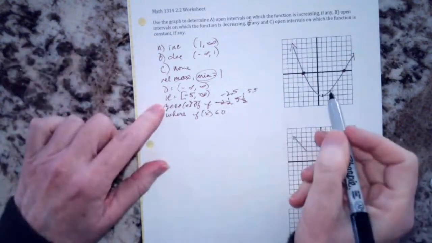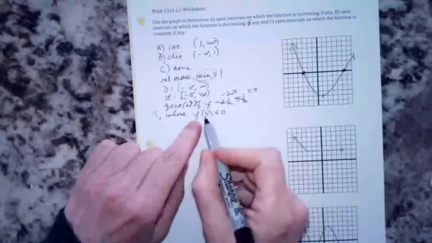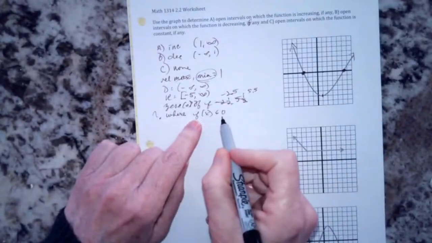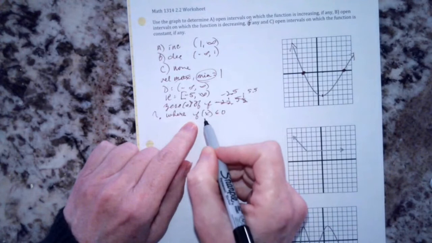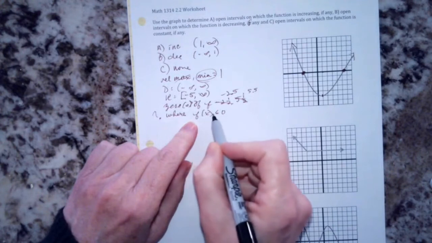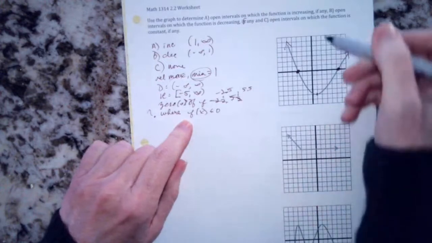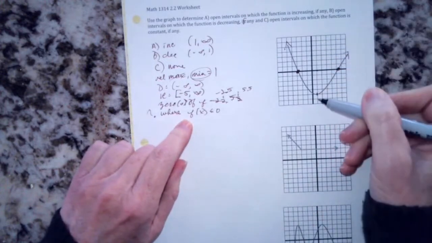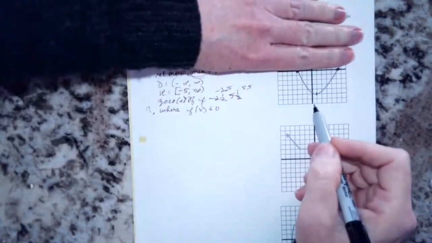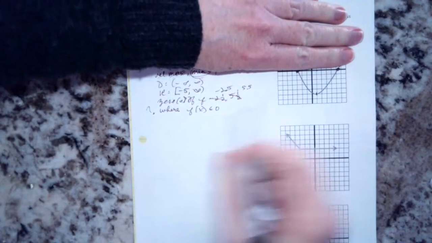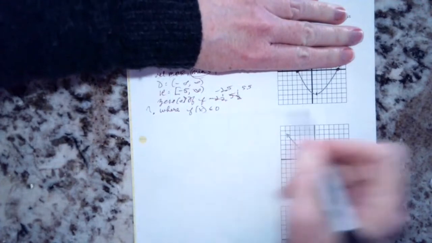Okay, let's finish up this first problem. We're looking for where f of x is less than or equal to 0. Remember, f of x means y. So we are trying to describe the x pieces where y is less than or equal to 0. Here's the y-axis. So where y's are less than or equal to 0 is down here on the bottom half. And let's look at what those x's are.